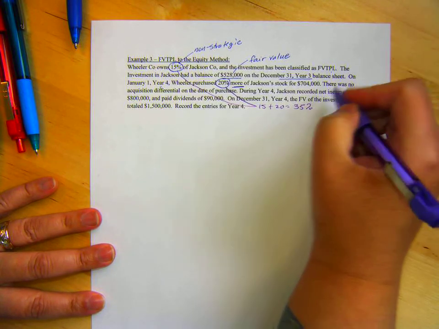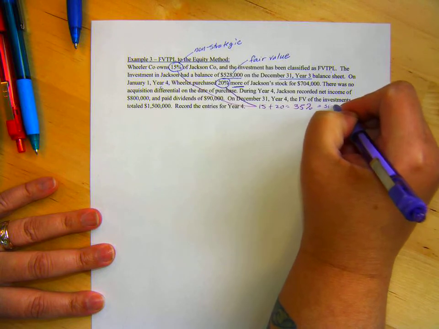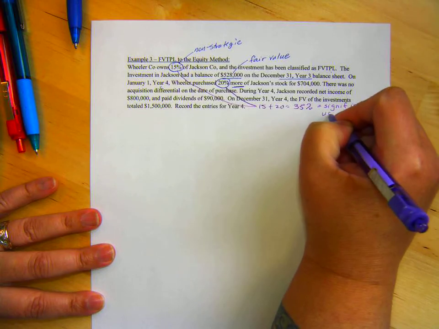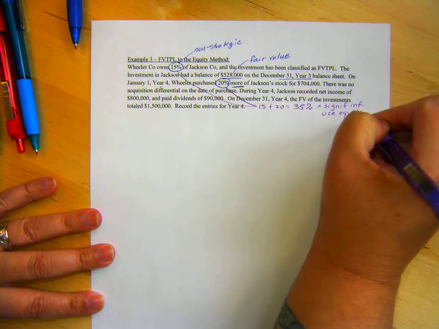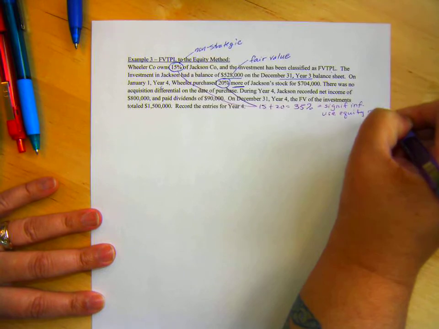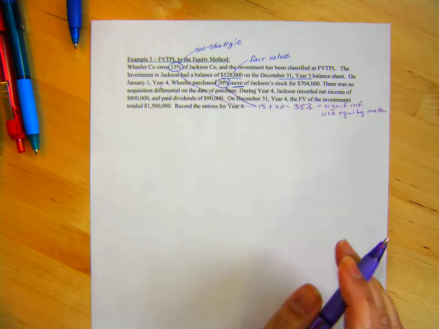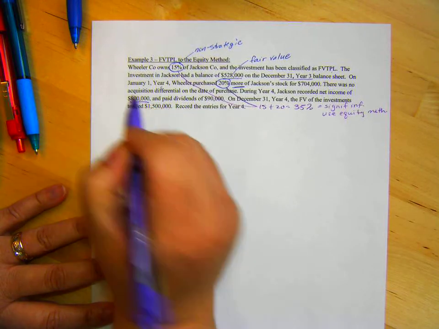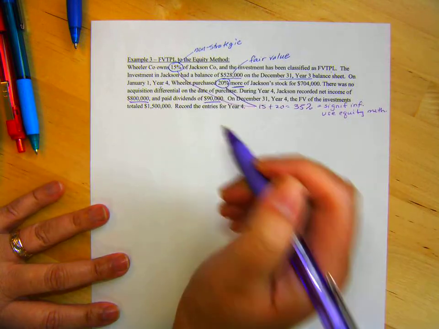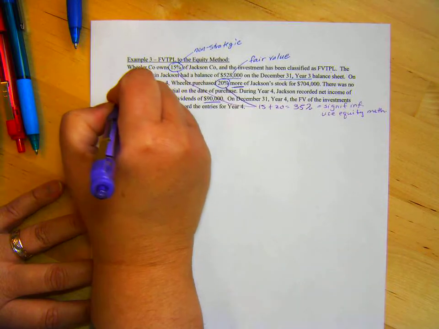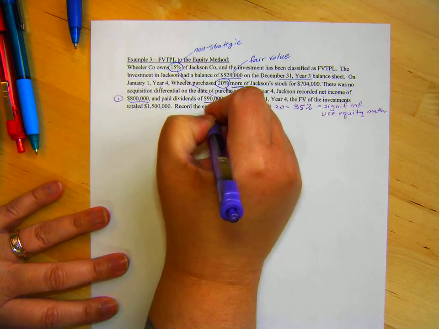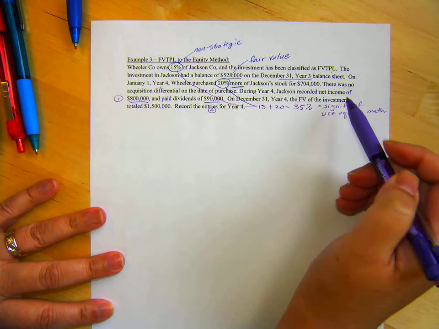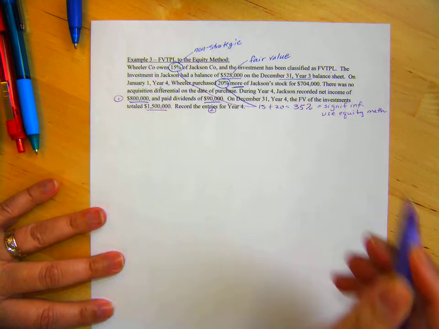Yeah, we have significant influence. So, during year 4, Jackson recorded net income of $800,000, paid dividends of $90,000. Those are our two entries we have to do. And it tells you the fair value of the investments totaled $1.5 million.